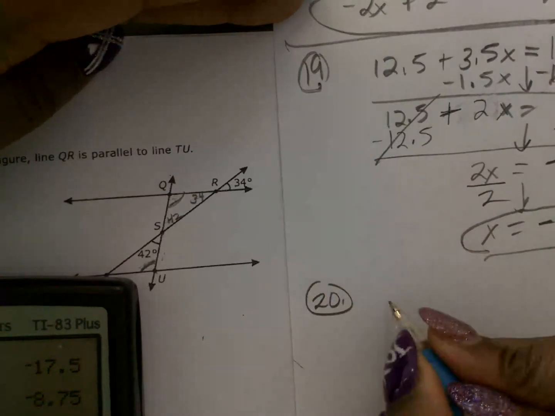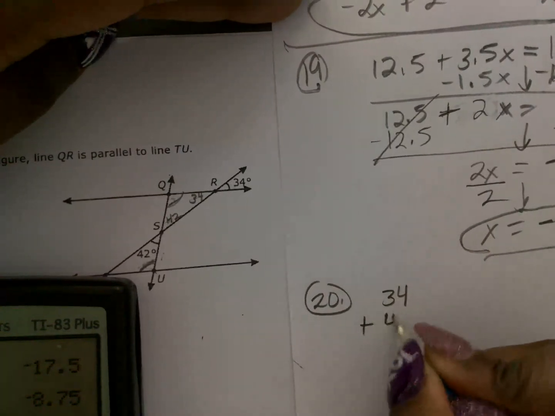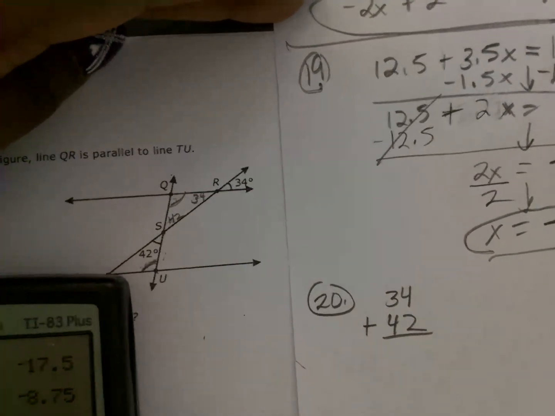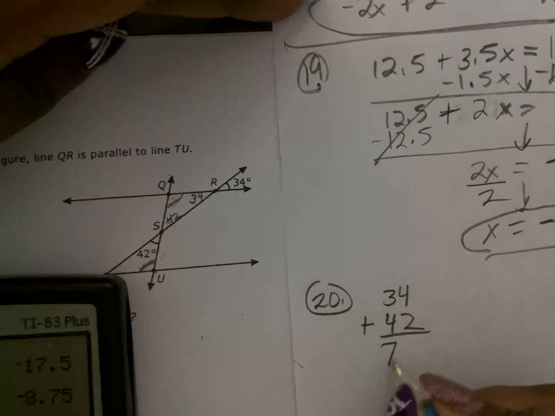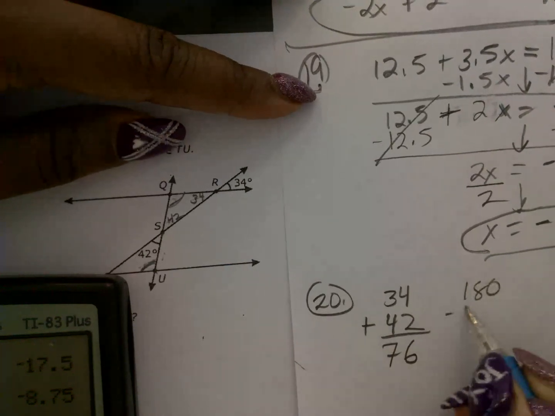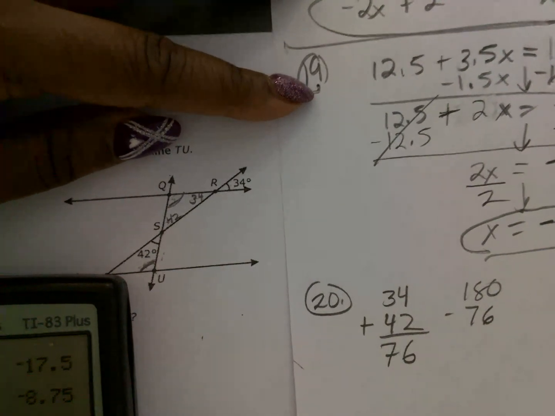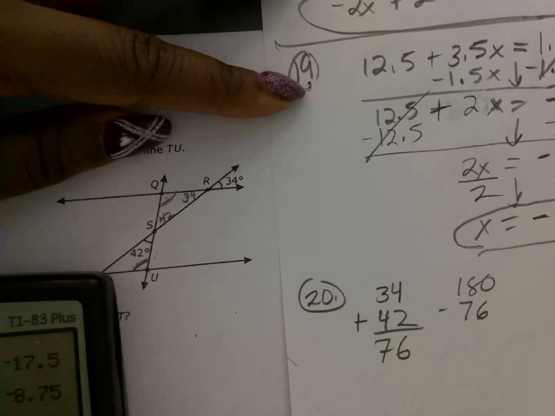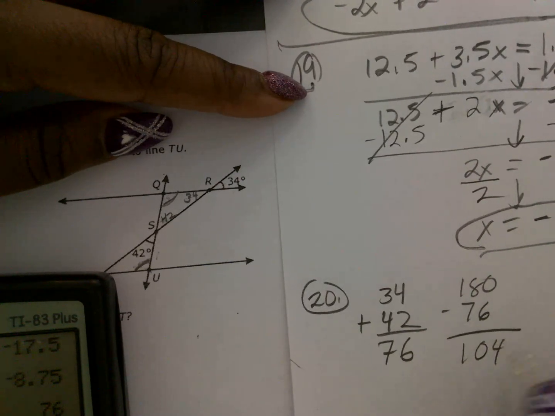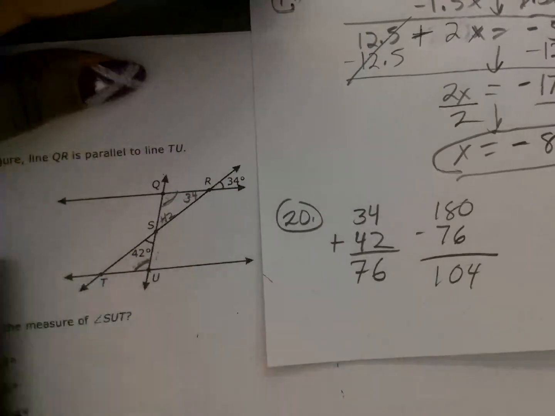We have 34 plus 42. 34 plus 42, that's 76. Okay? And then we're going to say 180 minus 76. So we got 180 minus 76, and that is 104. So this angle is 104.